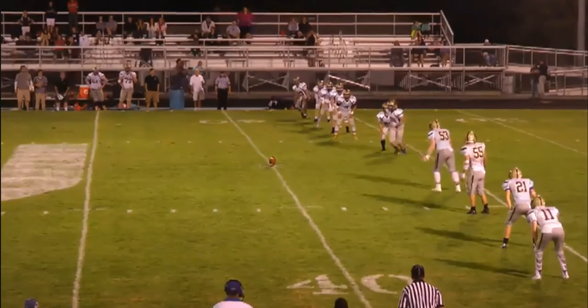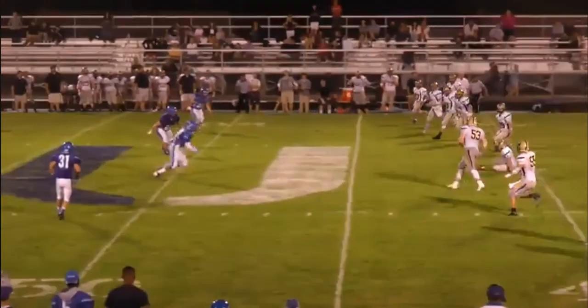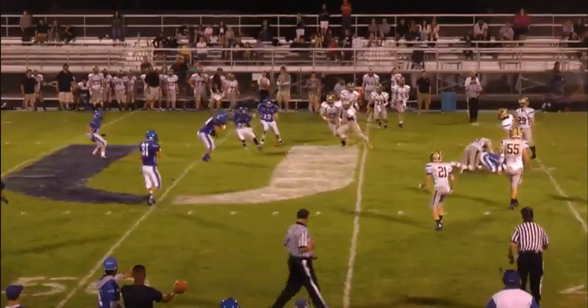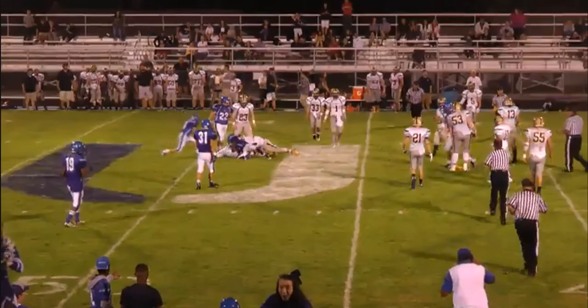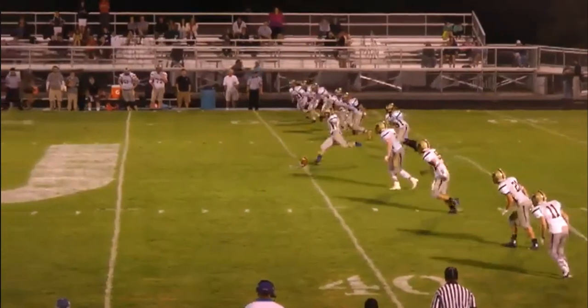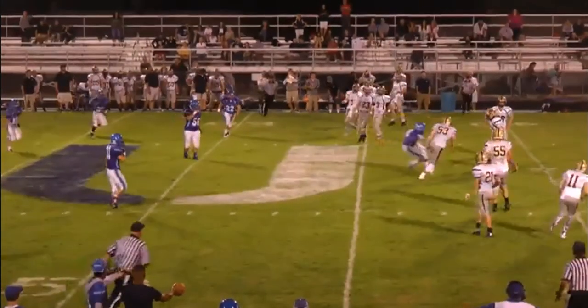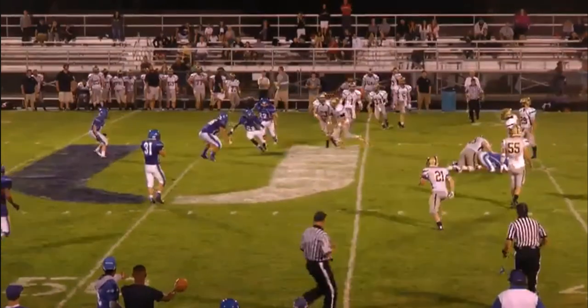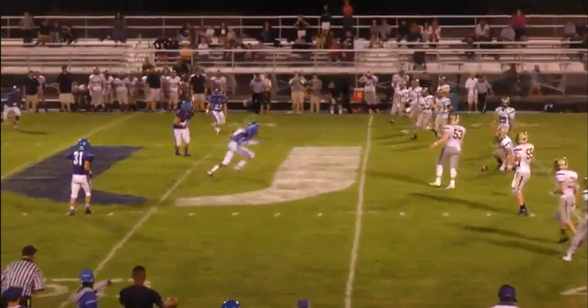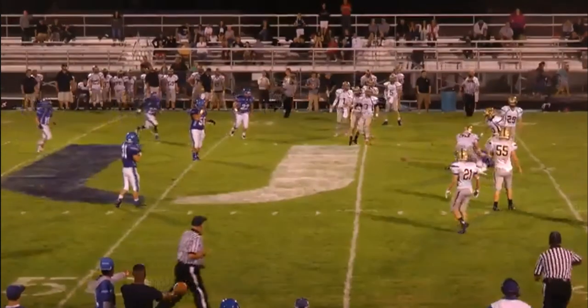Here's an interesting one. So what you're going to have here is a double kick, which we would penalize from the 41 or 42. So there are options here. 15 yards, which is the penalty for an illegal kick, 15 yards from this spot.